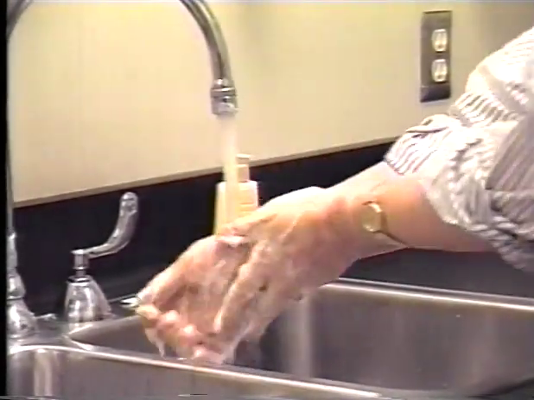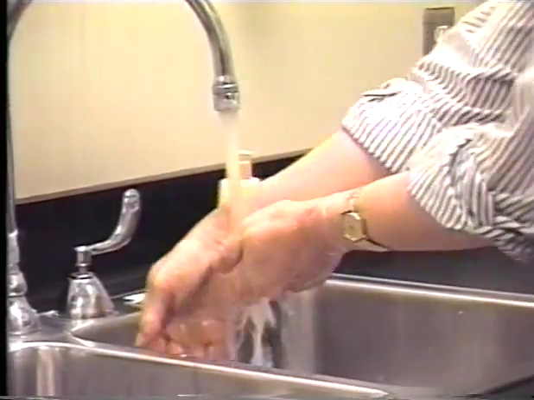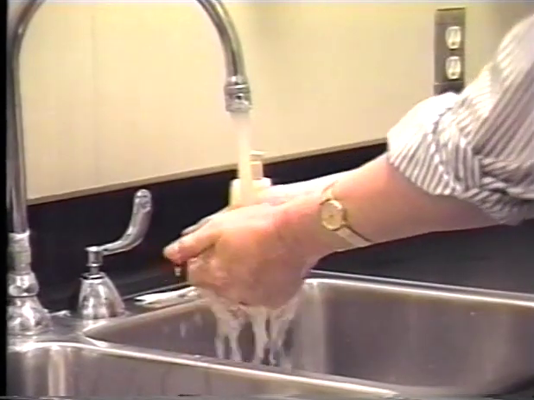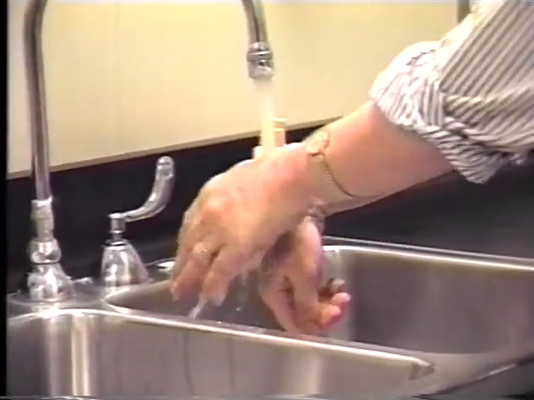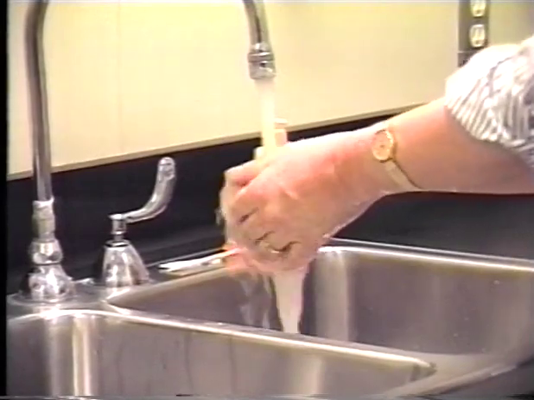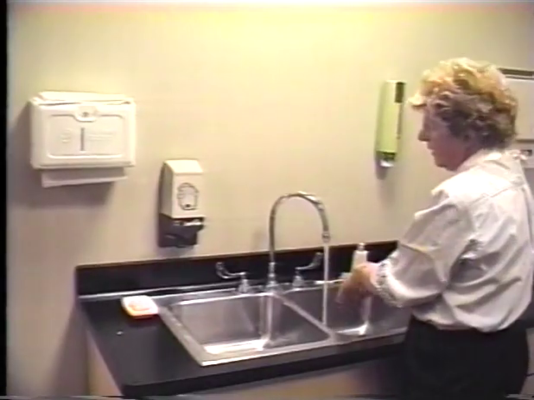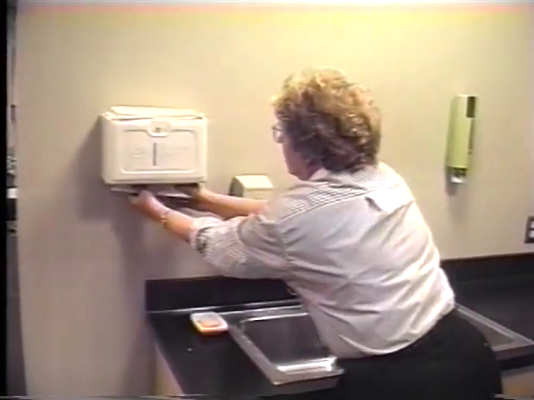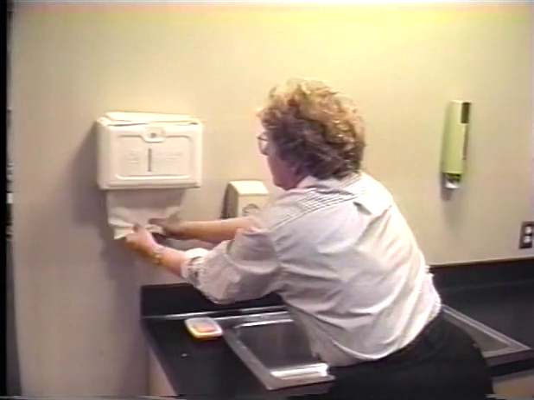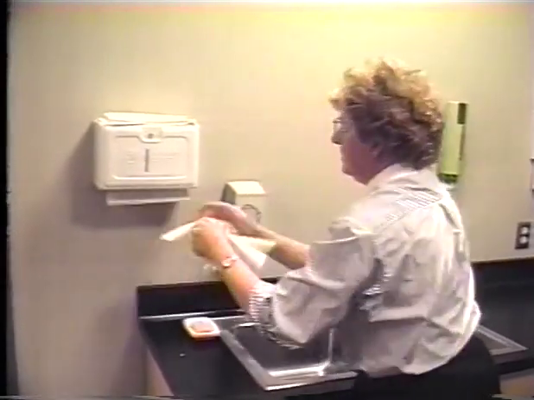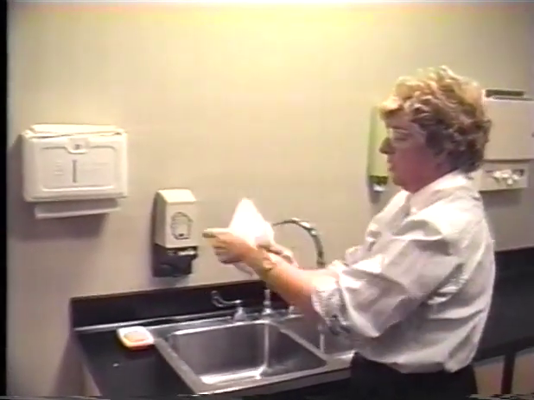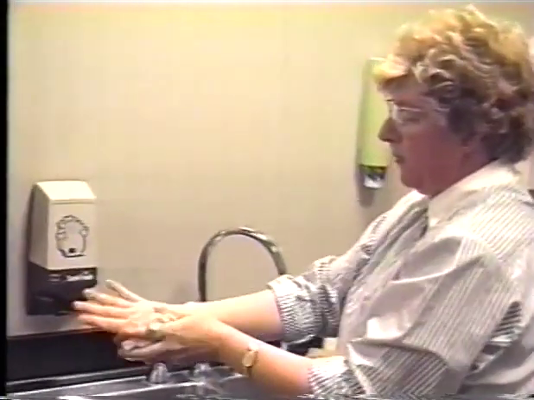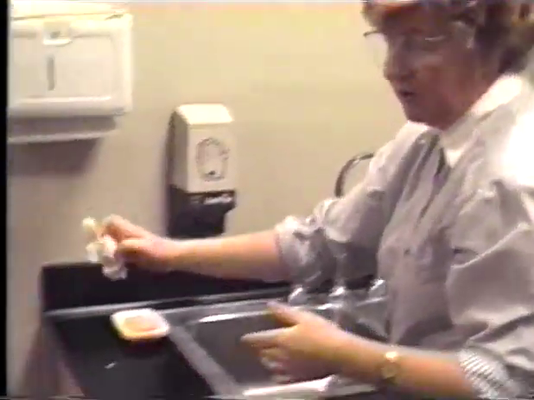When I have washed my hands thoroughly, I then want to rinse. And I always will keep my fingers pointing downward. I will rinse thoroughly, making certain that I get all of the surfaces rinsed to avoid chafing or irritation to the skin, keeping my fingers pointed down as much as possible. I want to dry both hands, making certain that I get all surfaces dried thoroughly to avoid chafing. And then I will discard those paper towels in the trash.